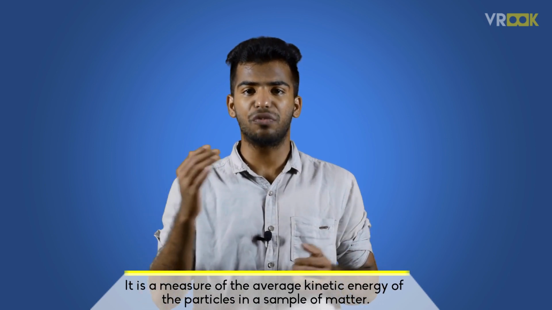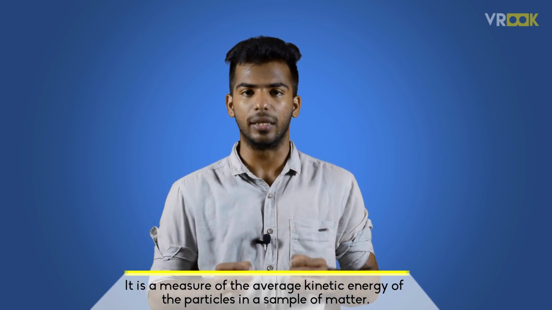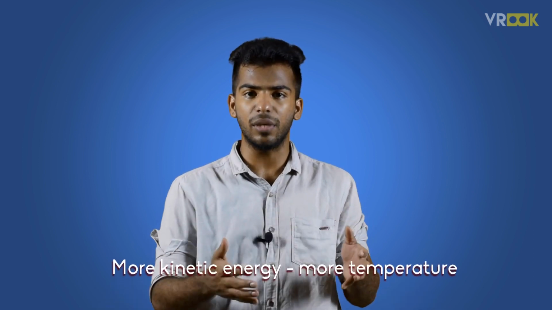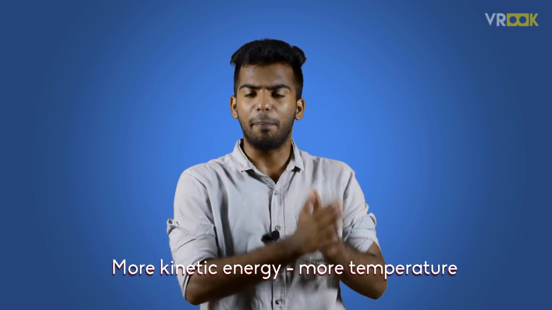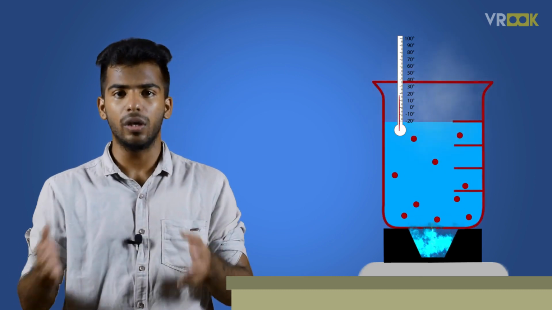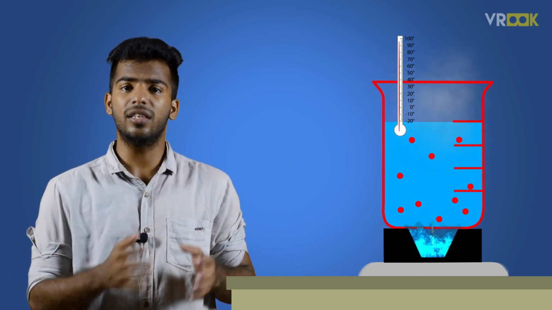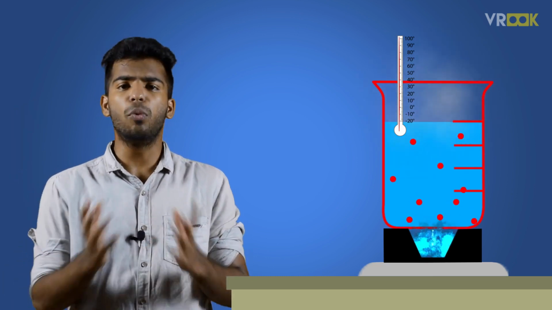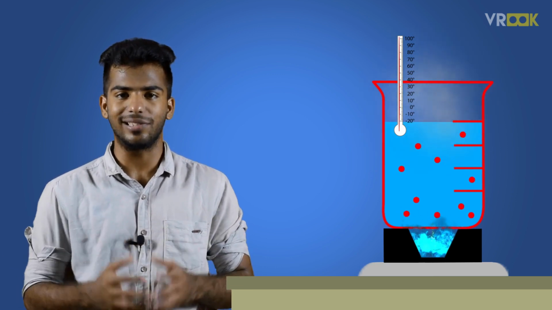So let's define the temperature. It is a measure of the average kinetic energy of the particles in a sample of matter. More kinetic energy means more movement of molecules, which in turn means more temperature. The temperature is actually measuring the amount of energy available for work in a system. In simple terms, it tells us how hot or cold the system is. It is expressed in terms of units or degrees designated on a standard scale. The most commonly used temperature scale is Celsius.